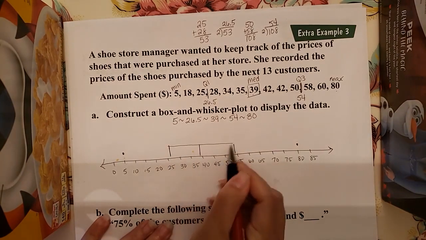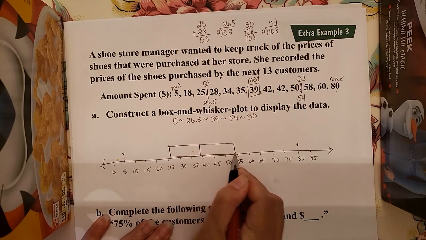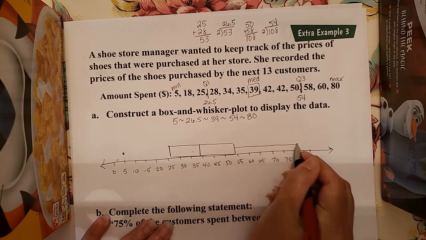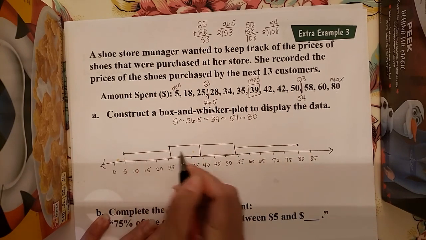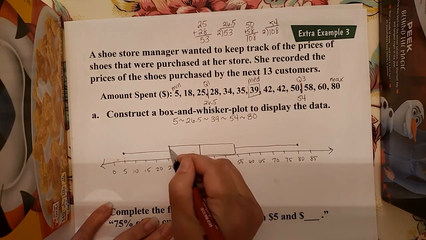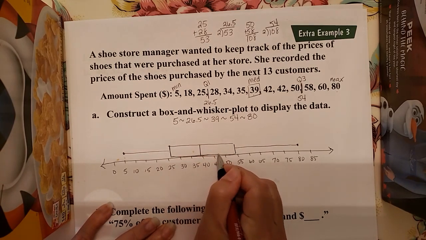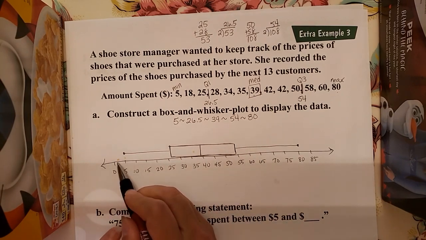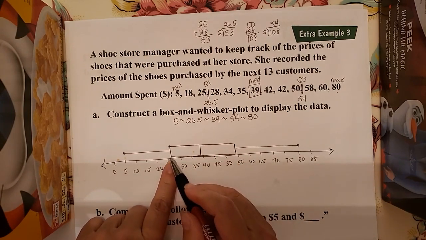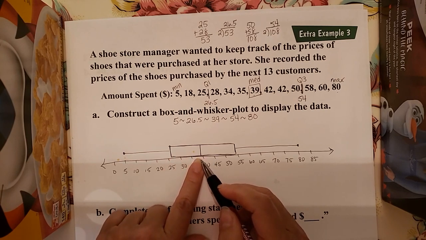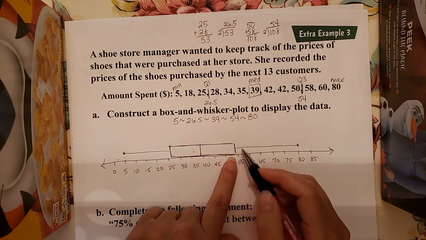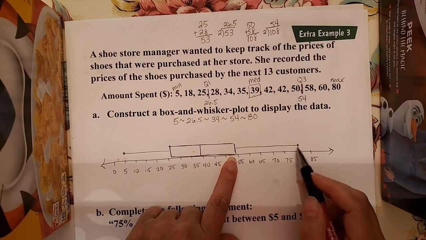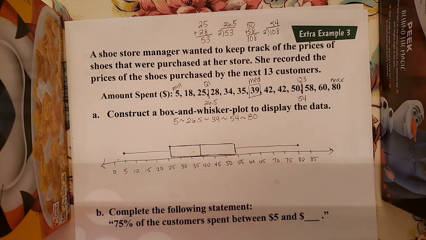Create your box and extend your whiskers. Ooh, that's a long whisker. That one's kind of long, but not as long as the other one. So here is our box and whisker plot. Minimum 5, Q1 26.5, median 39, Q3 54, and then a whisker out to our maximum, which was 80.